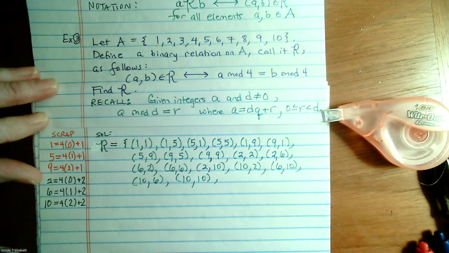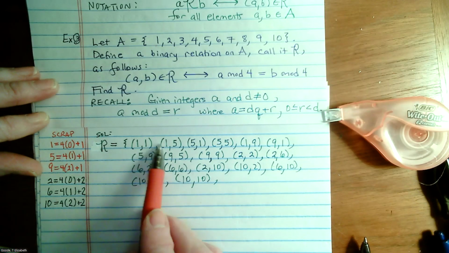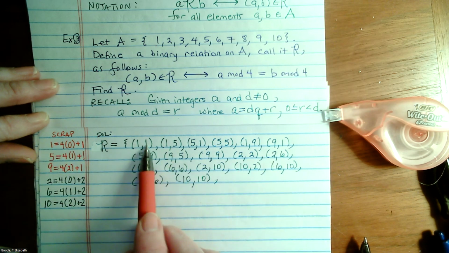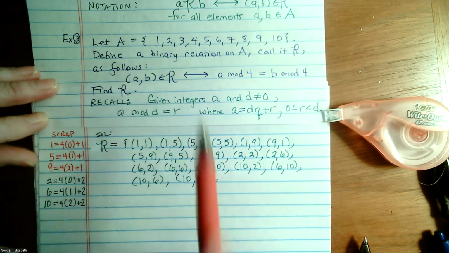Good. All right, what's the next integer that we should deal with? Remember how we did this? We started with 1, figured out all the integers that were related to 1. Then we looked at 2 and figured out all the integers in this set A that are related to 2.